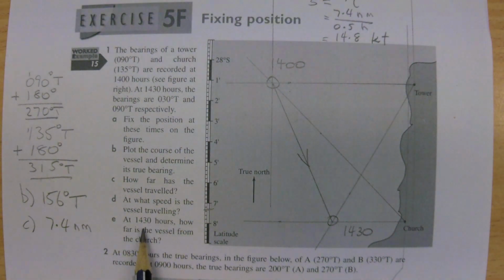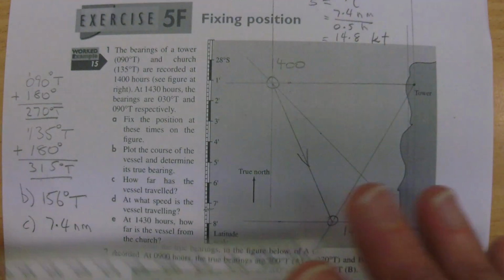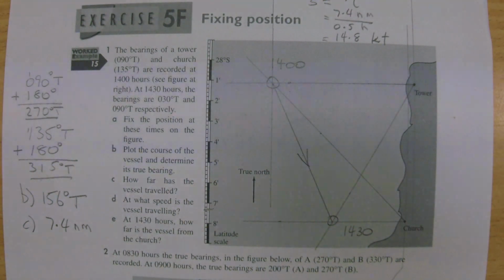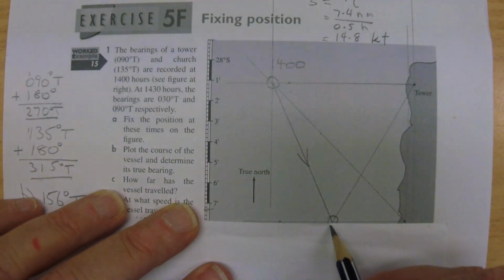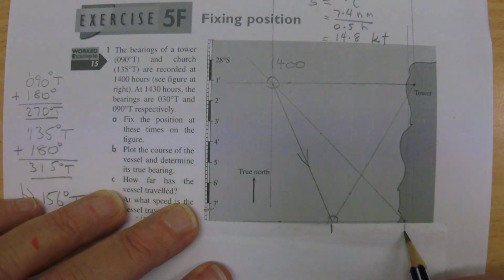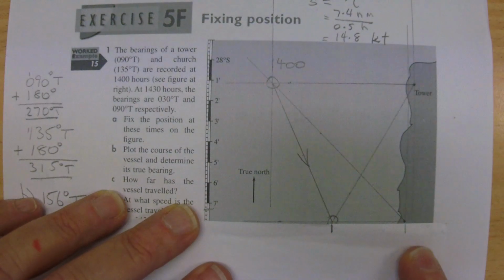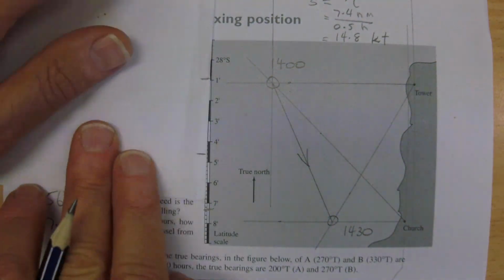Finally, at 14:30, how far is the vessel from the church? In other words, the distance directly from here to here. Once again, I'll demonstrate a different method this time. If I don't have a ruler handy, I can quite literally mark the distance between the 2 points on the edge of a sheet of paper.